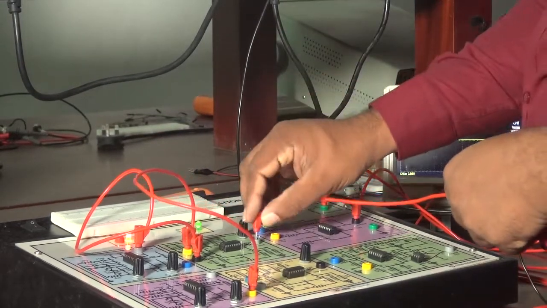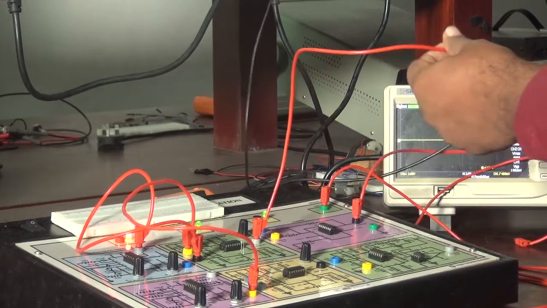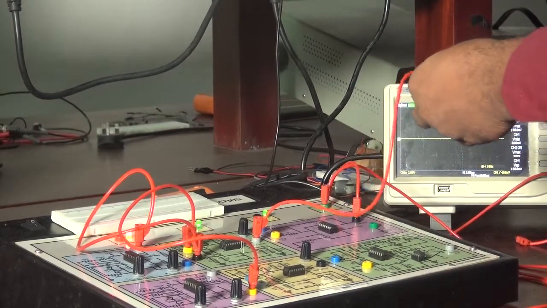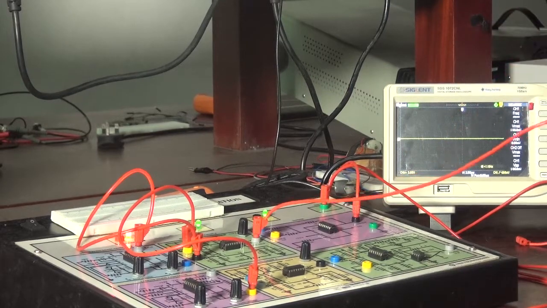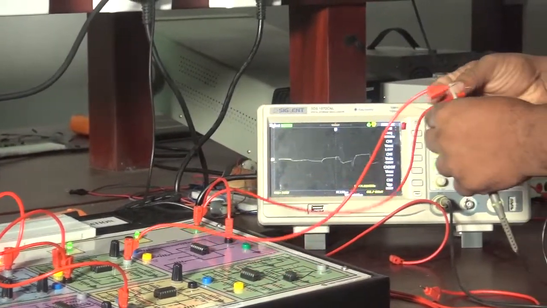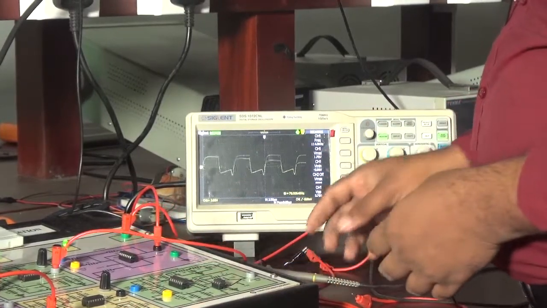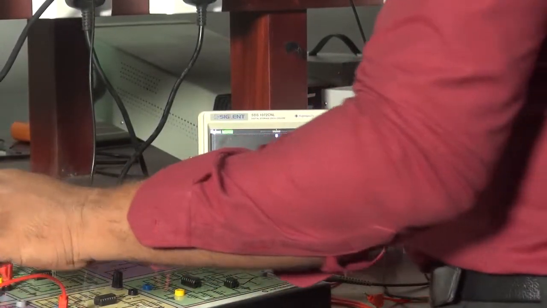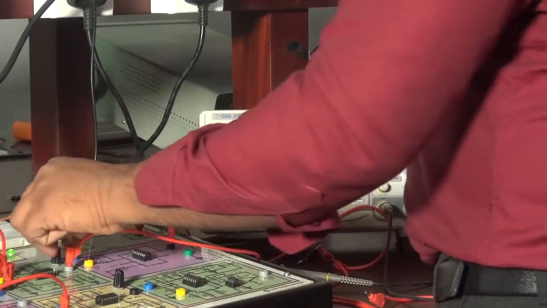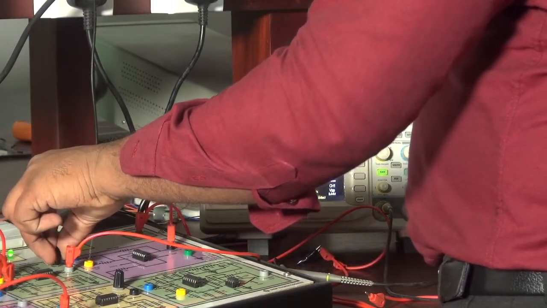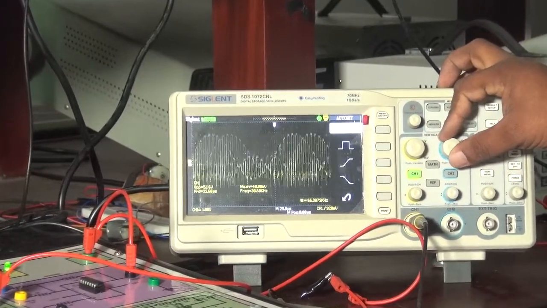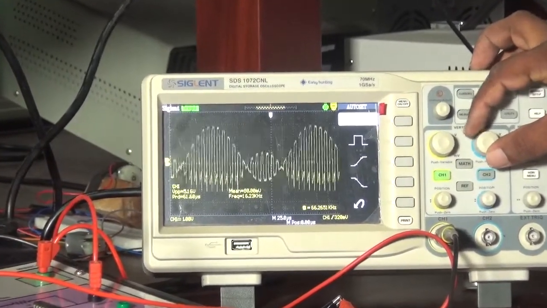If I see the output of that modulator, now I am going to check that waveform through the oscilloscope. You can see some distorted values there. So I am going to increase my carrier signal. You can see that we have a signal now, but what is the issue here?